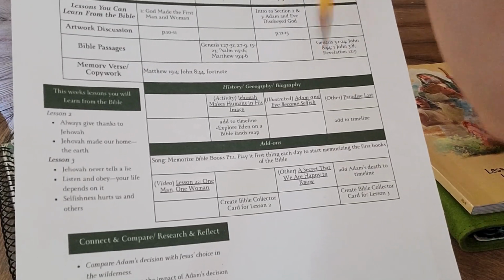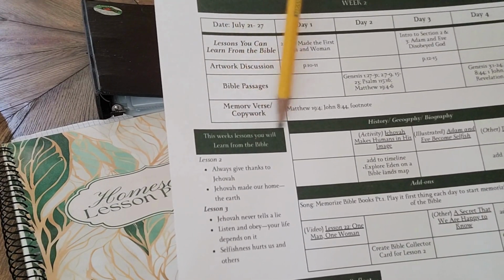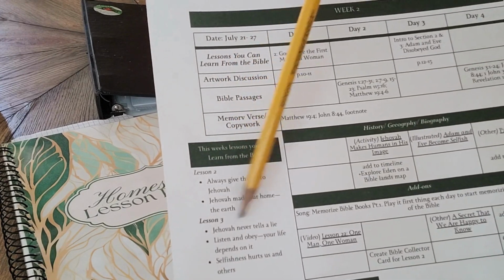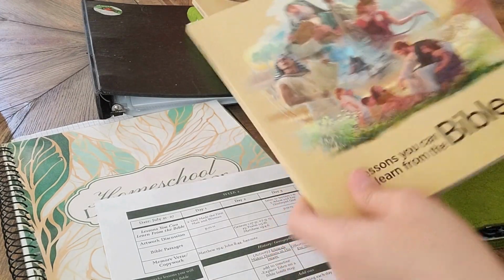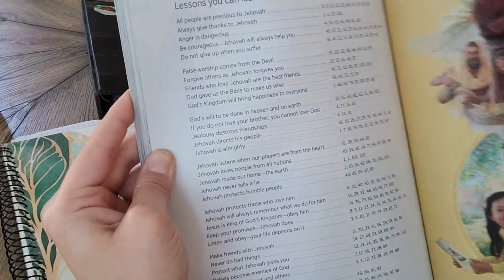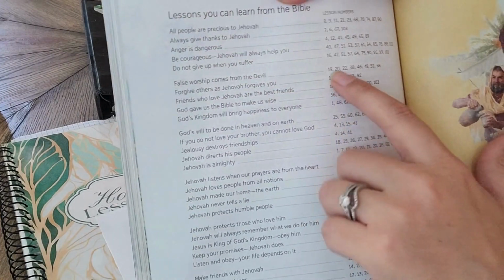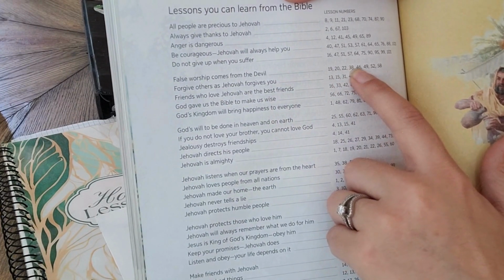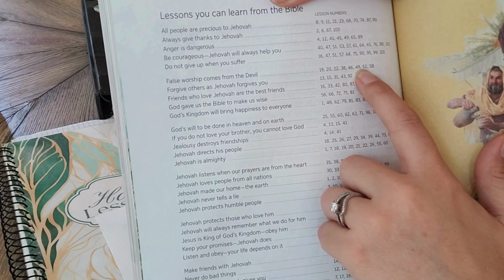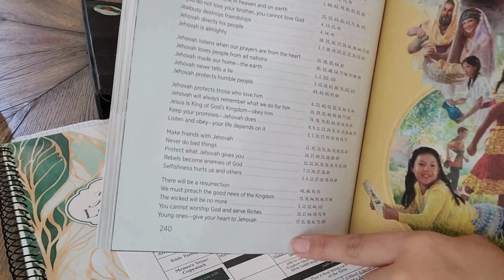See which ones work for your students. And then the other thing that you might notice here is this week's lessons you will learn from the Bible. This comes straight from the book itself. In the back of the book, it's the very last page actually, you've got all the lessons that this Bible teaches, and it tells you the lesson numbers that go with the lessons. So this one right here, false worship comes from the devil, lessons 19, 20, 22, 38, 46, 49, 52, 58. These are the lesson numbers.